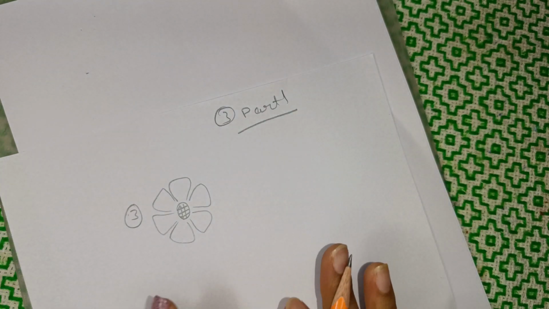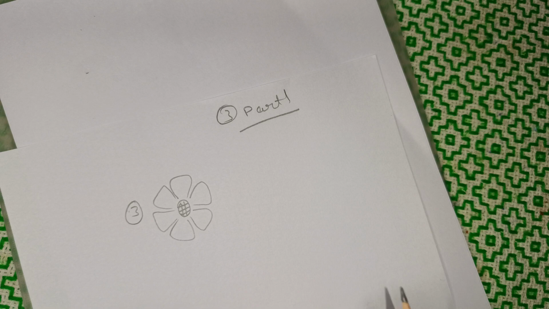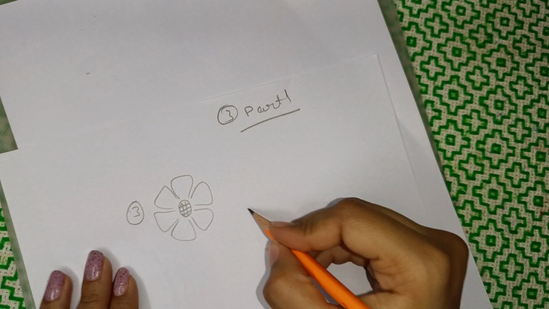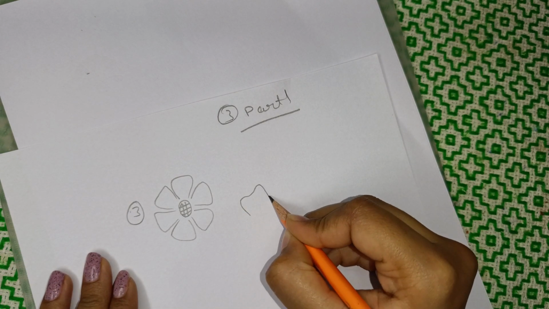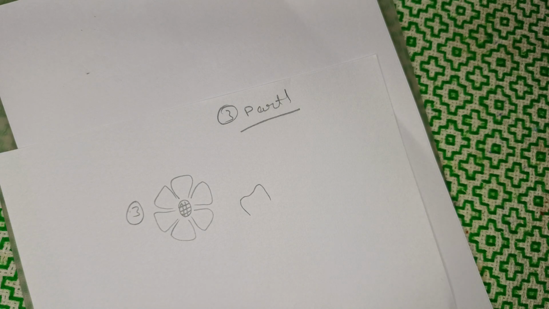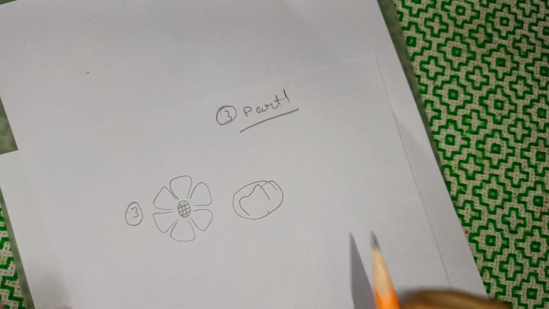So I am going to teach you now how you can give the shape of the flowers, how you can make these kinds of shapes, how you can rotate your hand, and what is the reason that you are not getting these types of shapes. So let's start. First we are going with a flower.